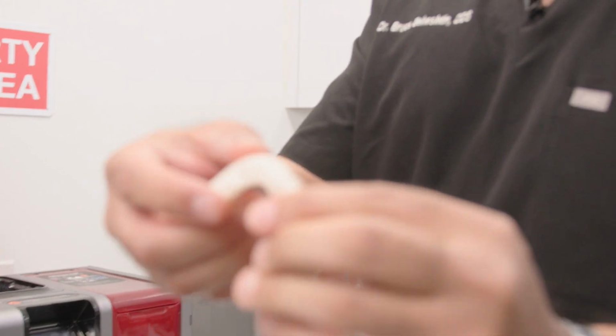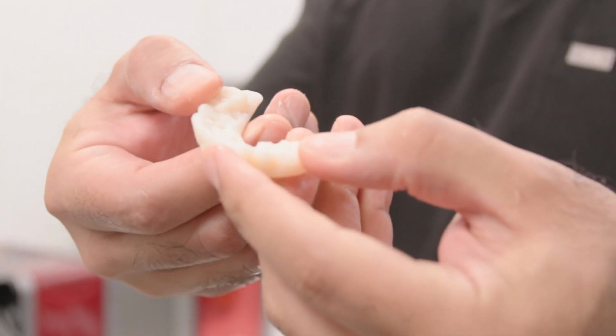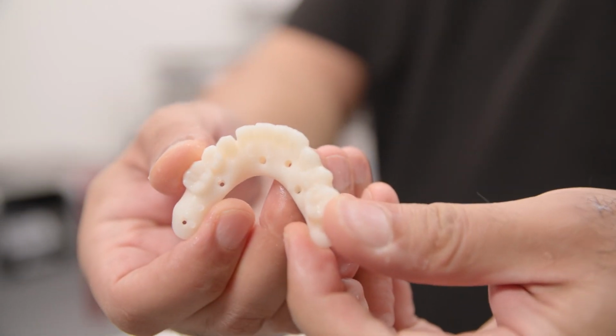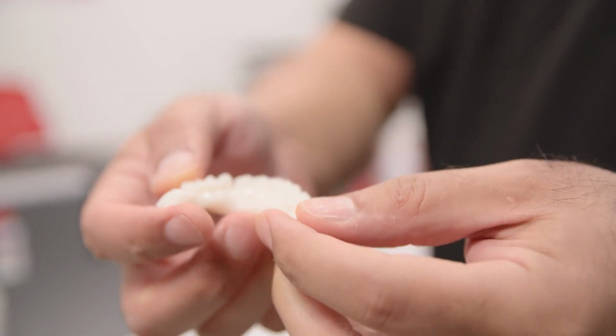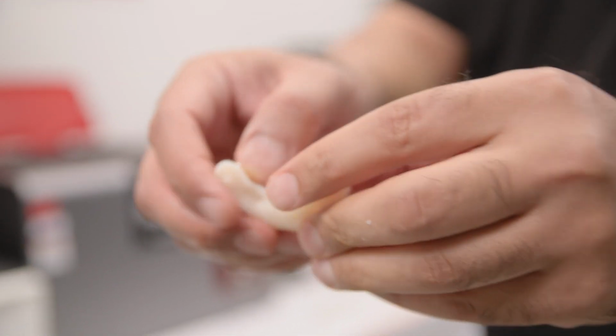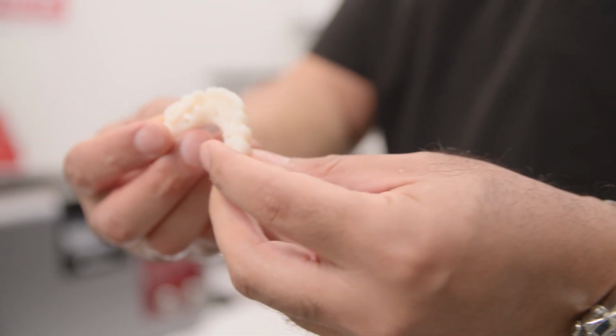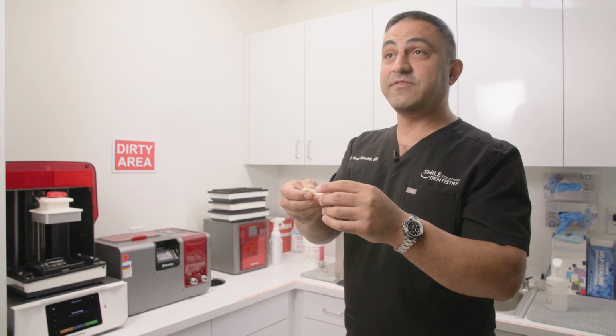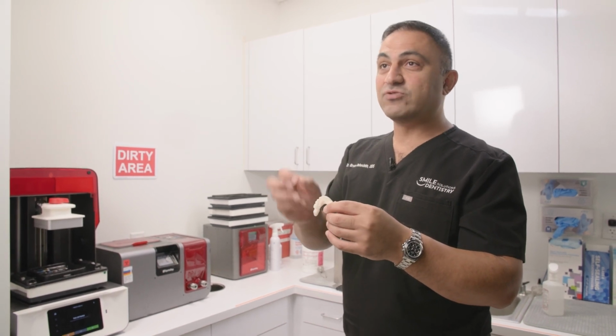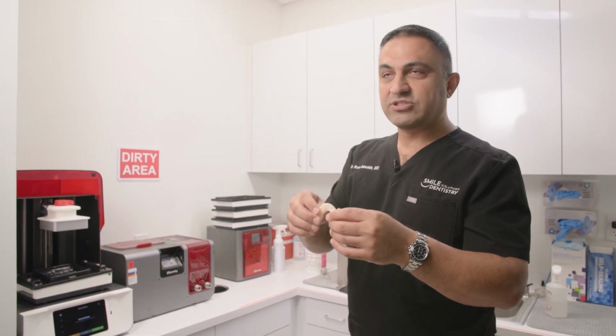All right, the patient's teeth are ready. It just needs some polish and touch up, but it's totally good to go. And the most important part is the accuracy. It's 100% accurate. So when you put it in the patient's mouth, it's gonna sit well, it's gonna work well, and it's gonna feel good. And it happens right after the surgery.